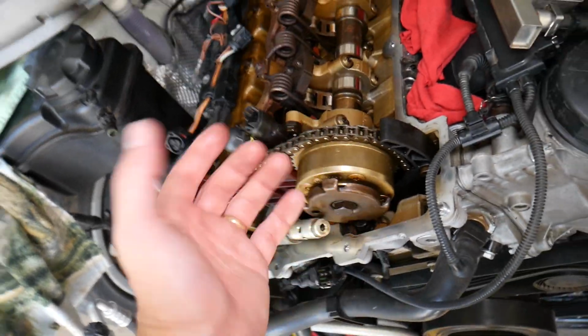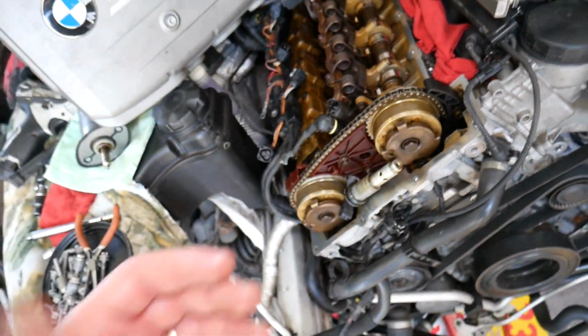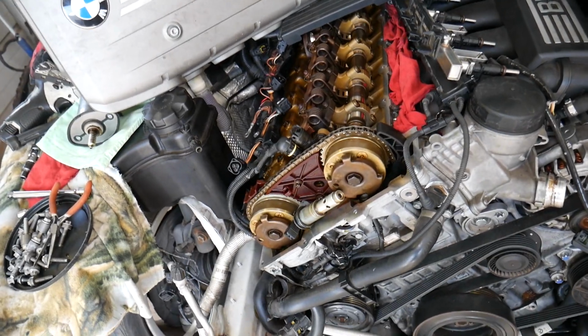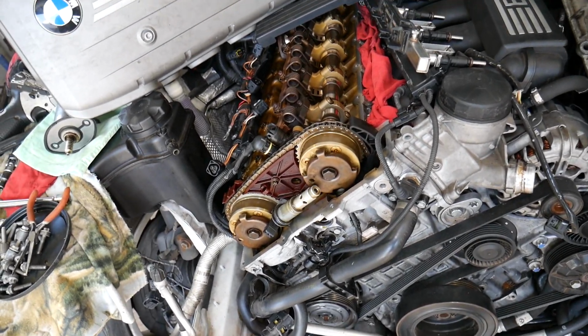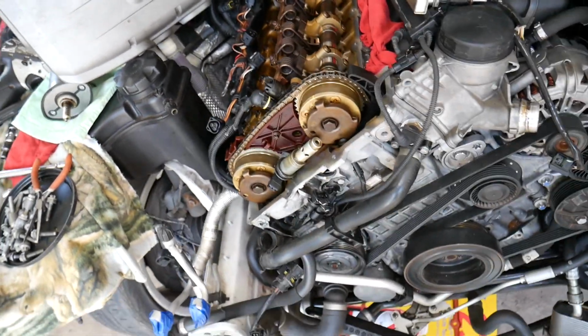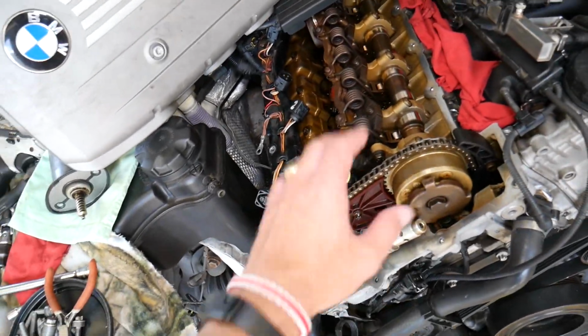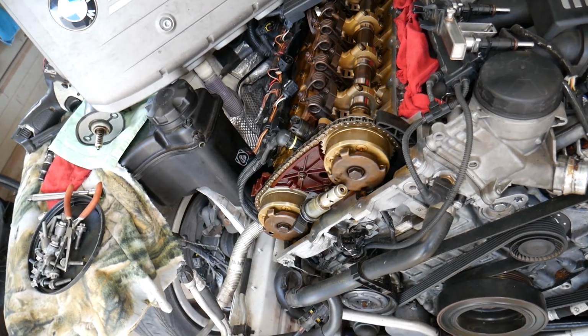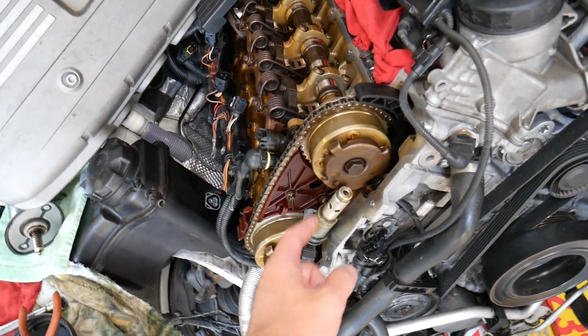If you have a broken guide, that would let the timing chain have some slack, and that will result in these codes as well. You just hope that's not the case related to the gears, the chain, or the tensioner, because you will have to remove the timing chain components, and that will be very expensive. You just hope it's just one of the sensors or the Vanos solenoids.